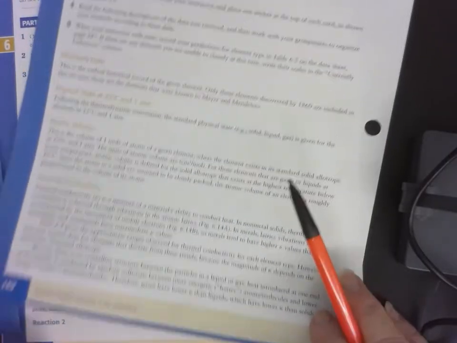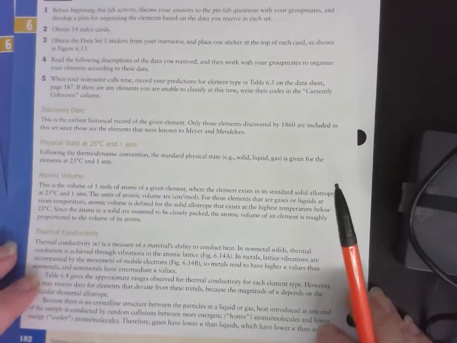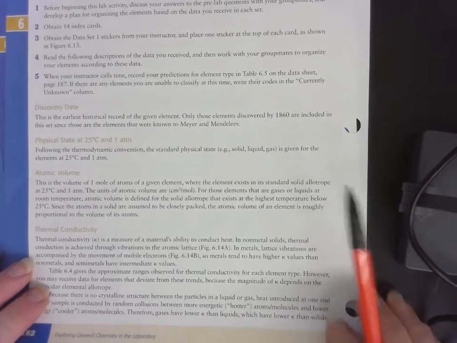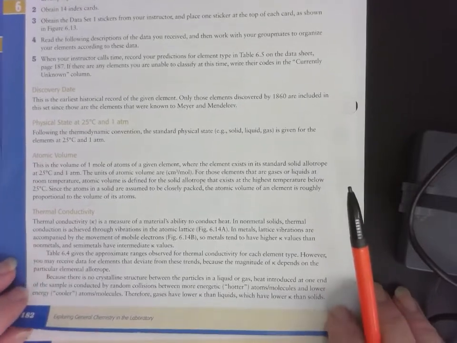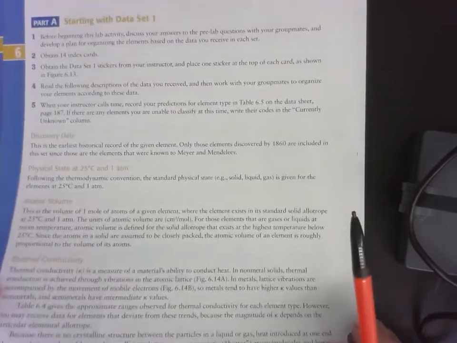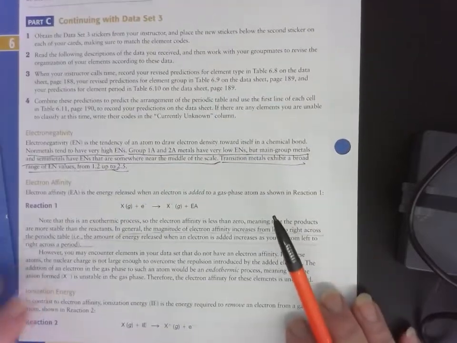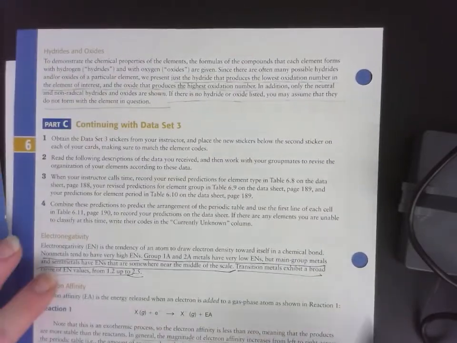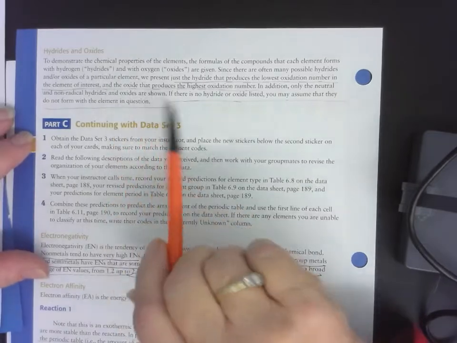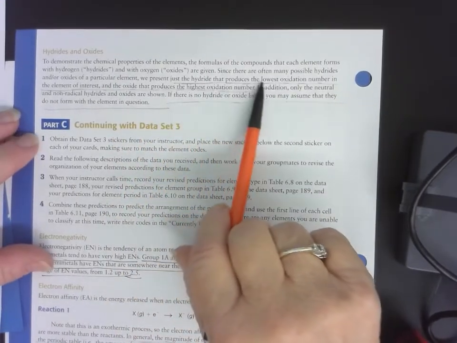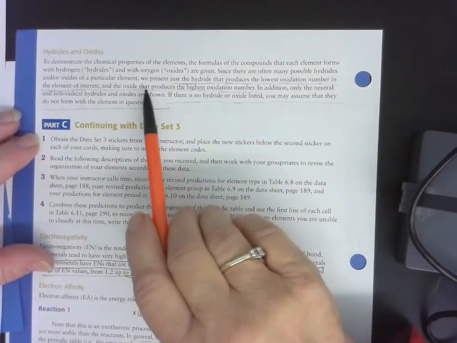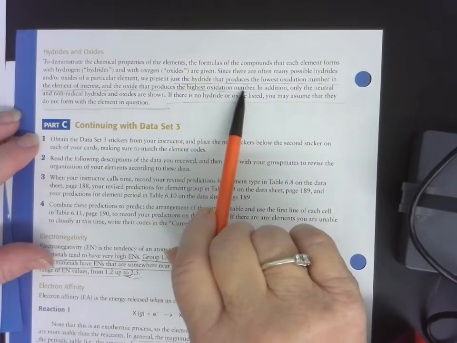Turning over to page 182. Let's see. Don't see anything really that would help us with that. Here though, under hydrides and oxides, just the hydride that produces the lowest oxidation number and the oxide that produces the highest oxidation number.